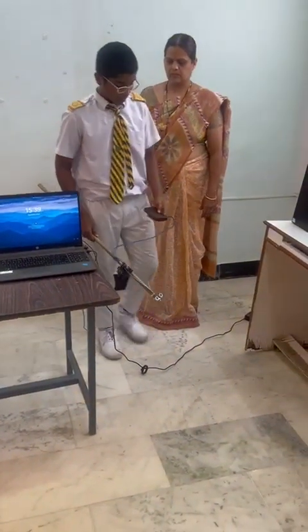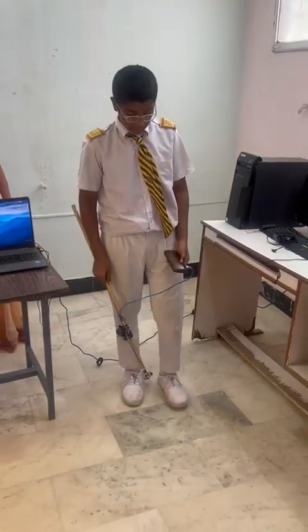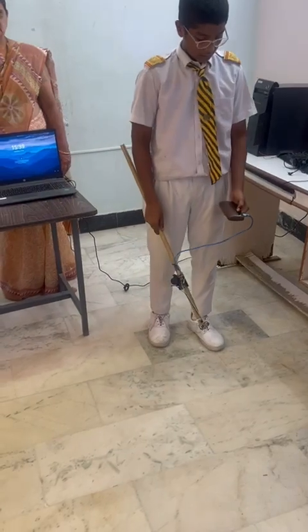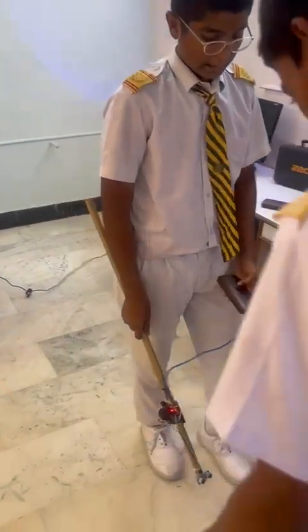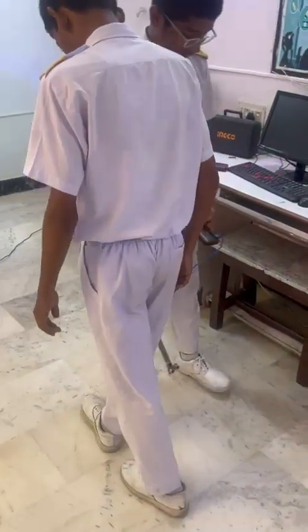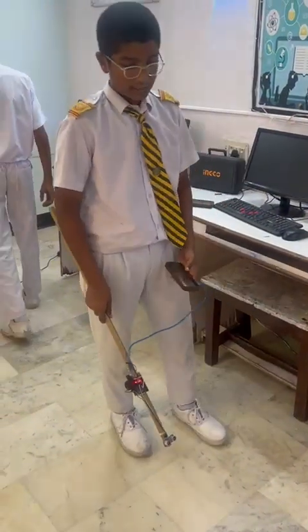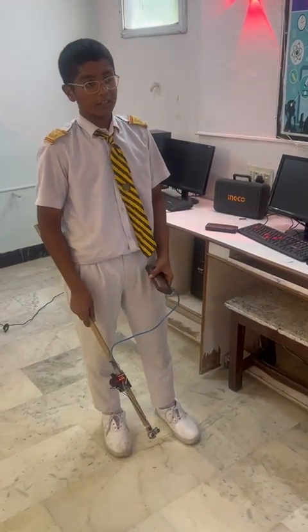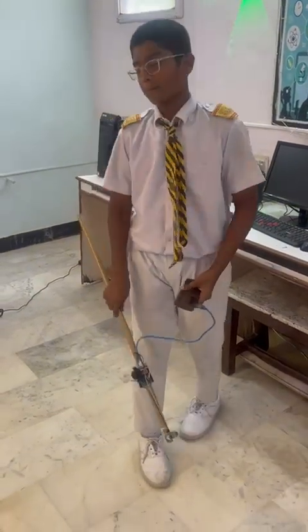Now I will demonstrate my model. Think that I am a blind man. I am walking on a road. Since my buzzer is not buzzing, there is no harm in front of me. Since the buzzer is buzzing, there is a harm in front of me. So the ultrasonic sensor is giving the signal to the buzzer, and the buzzer is buzzing. So there is a harm in front of it. So I must change my route.